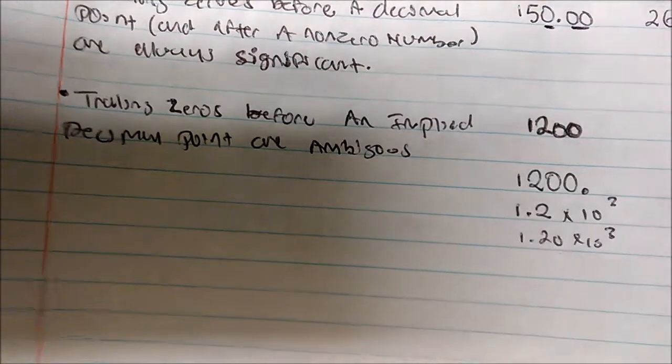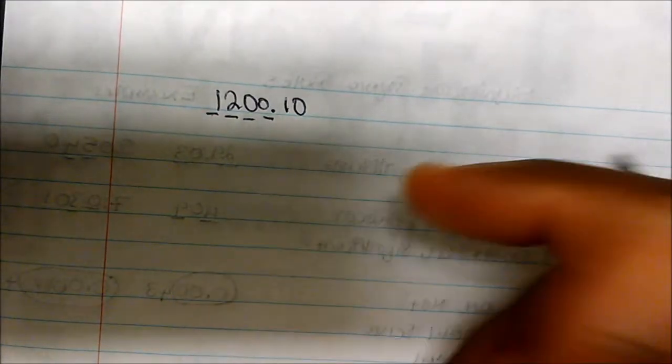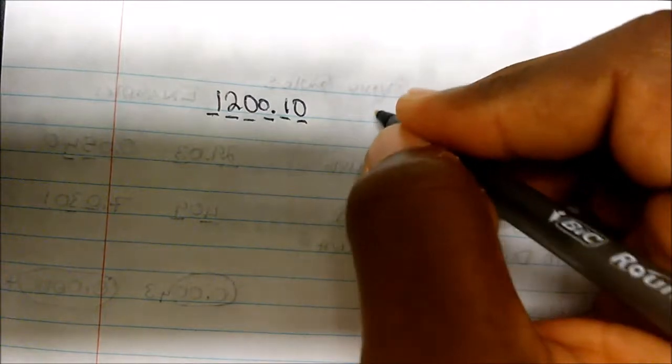Okay, with that being said, I'm just going to throw out some random examples here to see how many significant figures we're going to have. How many significant figures do you think this would have? Well, to me, it looks as if I have zeros after a non-zero number. So I know this is 1, 2, 3, 4, and then any zero after a decimal point is always significant. And so we have 4, 5, 6. So we have 6 significant figures in this.